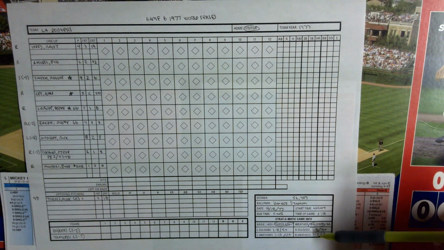For righties, it's much more difficult. On a 1 or a 2, it'll be a home run. 3 or greater, it will be a fly out to left. So those are your ballpark conditions and game conditions.